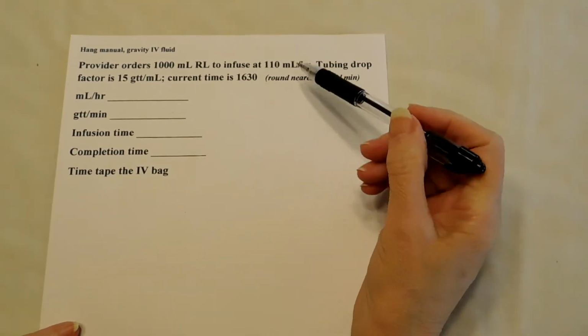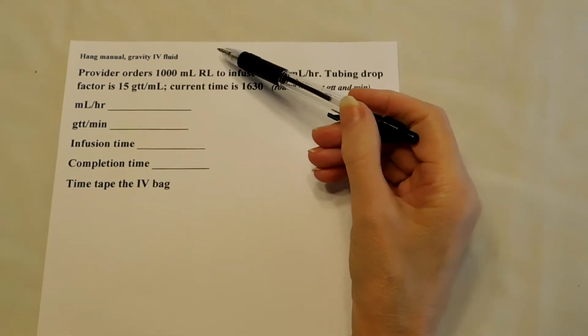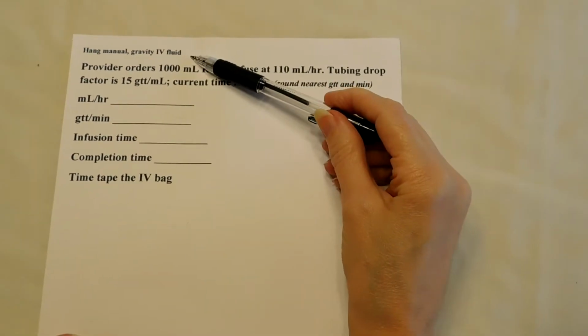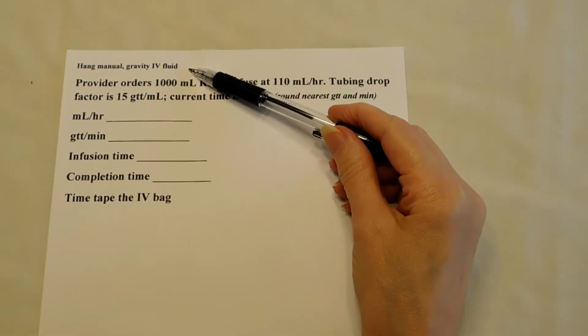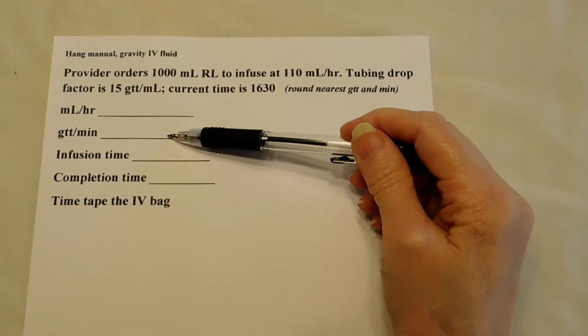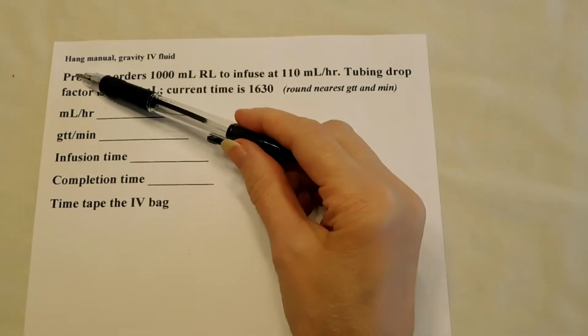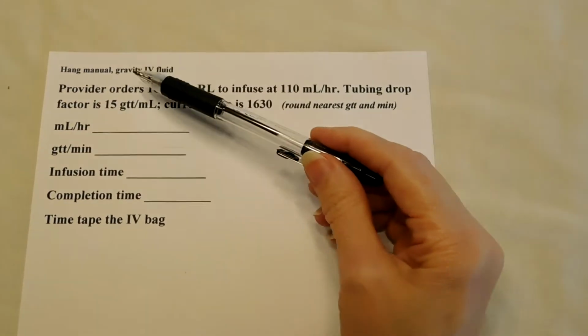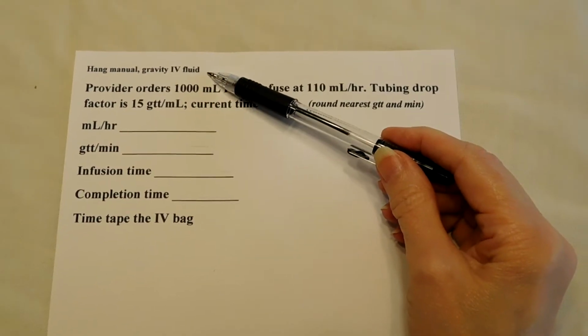Hello everyone. Today we're going to be talking about IVs, and we're going to be using dimensional analysis to calculate some of the IV information that we need. So we're starting out by needing to hang a manual gravity IV fluid drip.